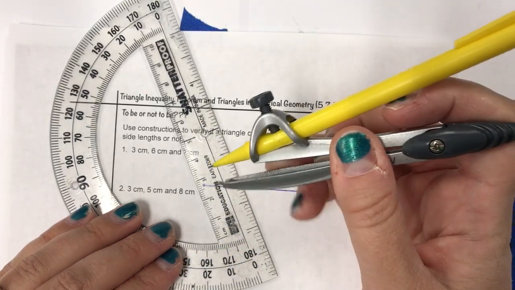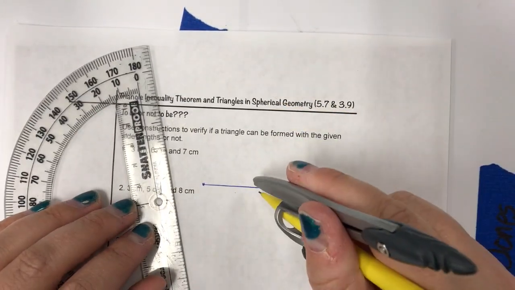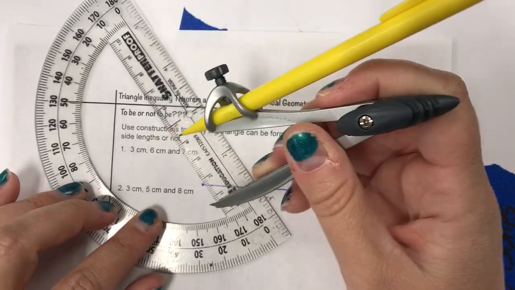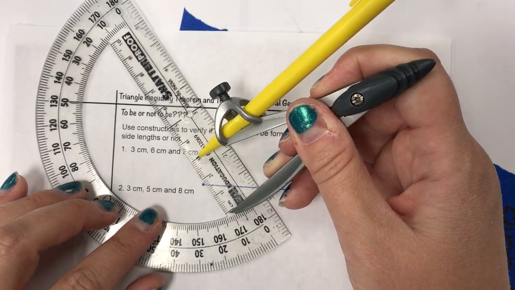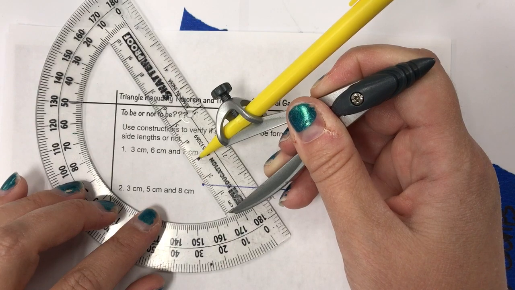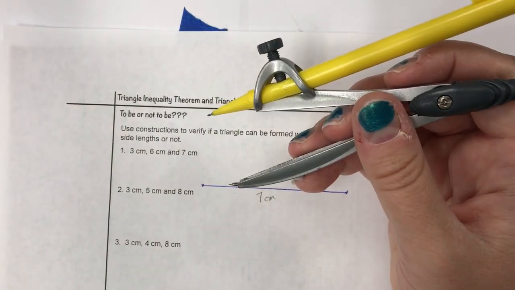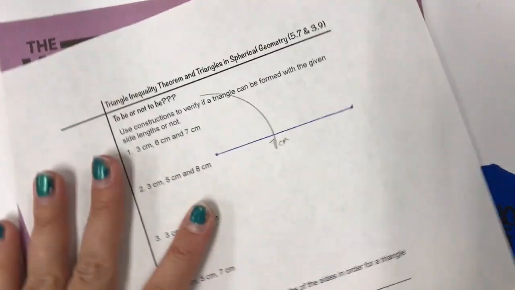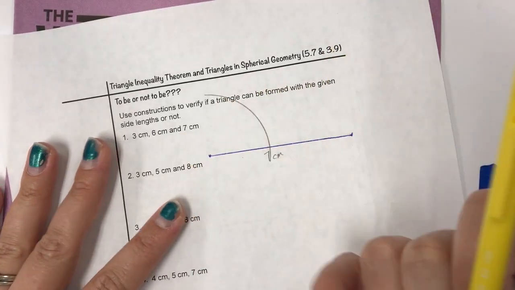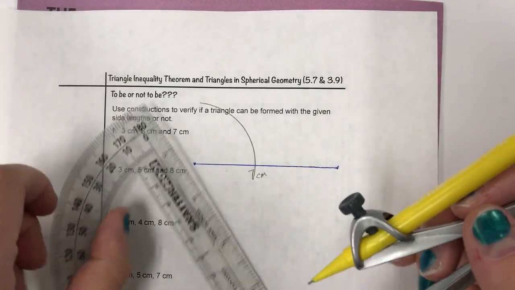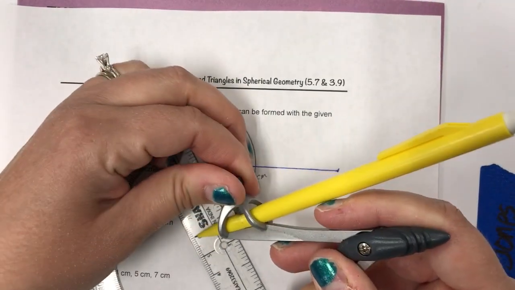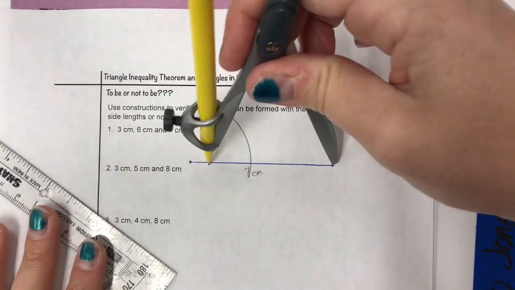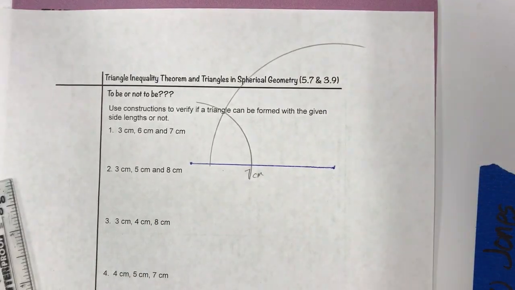And so you're going to take your compass and you know that this is 7 centimeters on the bottom. So we measured that and placed it. Now I'm going to measure a 3 centimeter opening with my compass here, and I'm going to place that on one end, and I'm going to just swing that like so, and we're hoping that our sides will cross. I'm trying to go for a triangle above the line. The other side says 6, so we need a 6 centimeter opening of the compass. There we go. And finding where that will lead to.